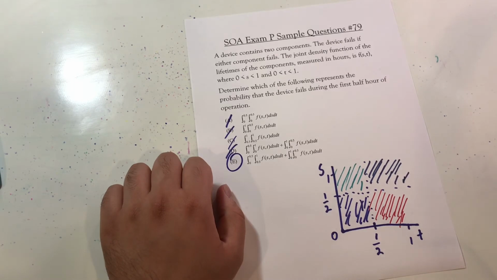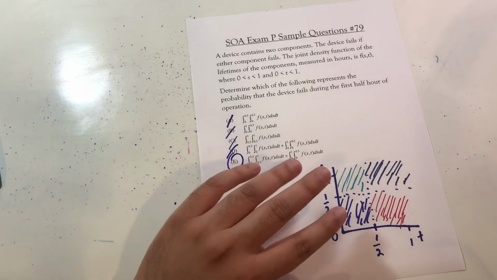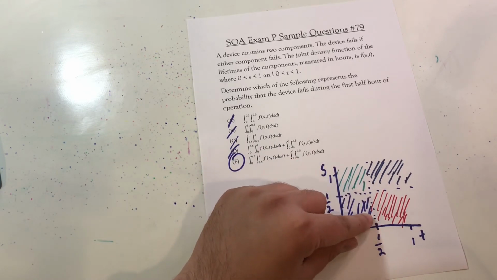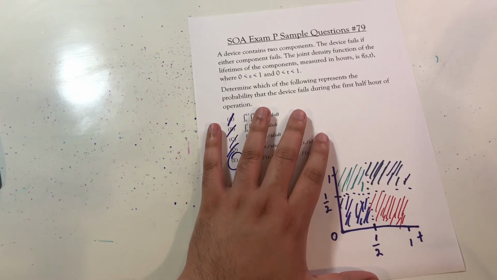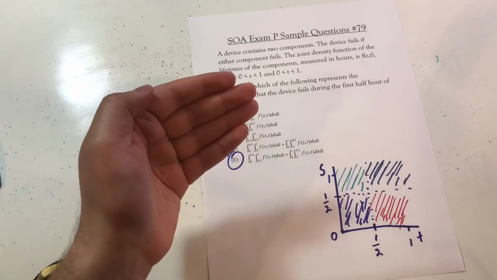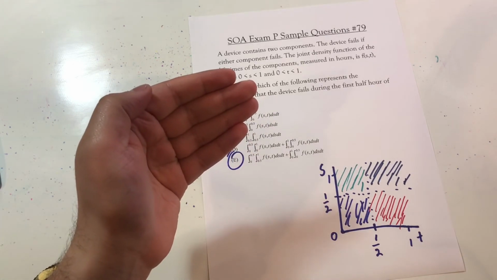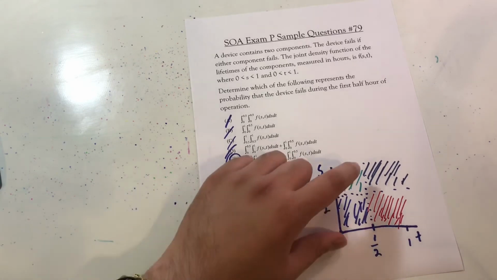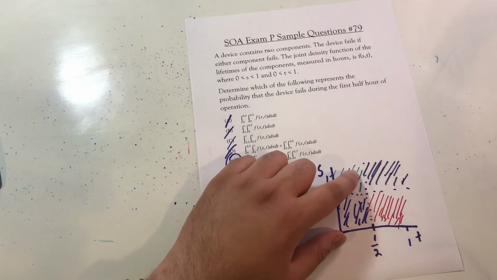What's important to note is that the shaded region, the stuff that we're looking for, is the portion over S and T where the device fails sometime in the first half hour. This first integral entirely covers this green box here.